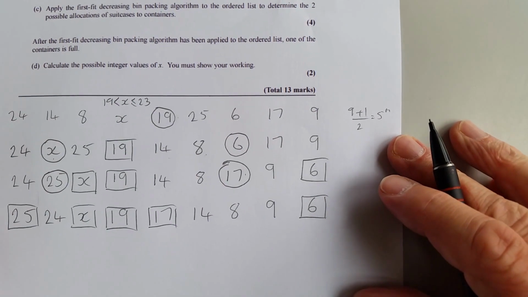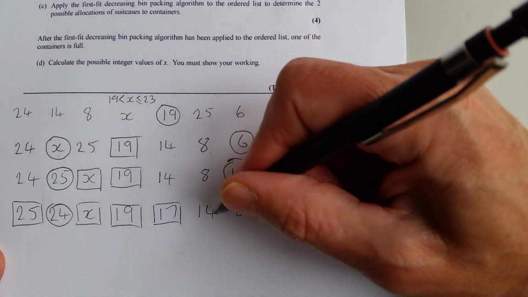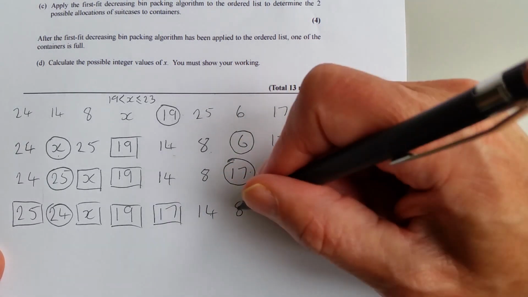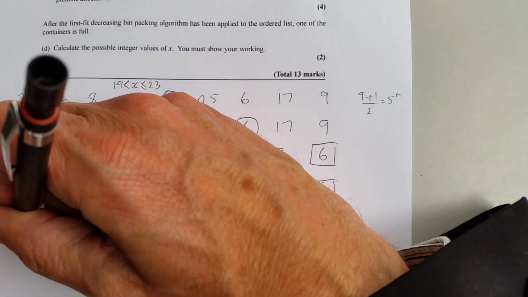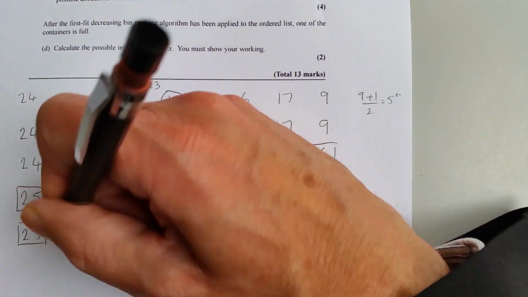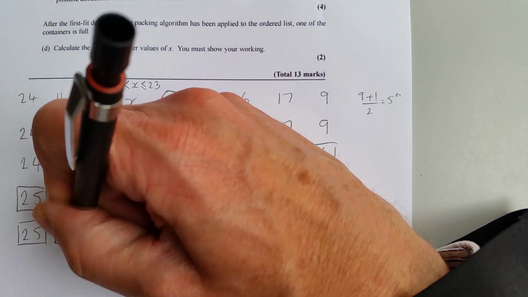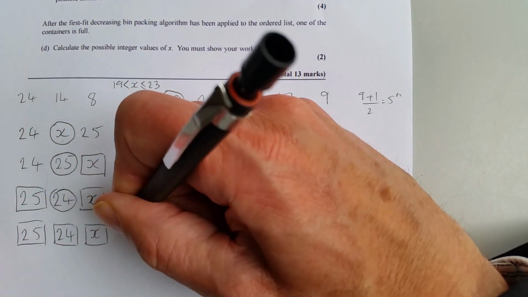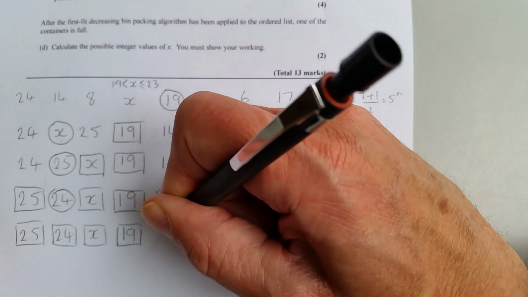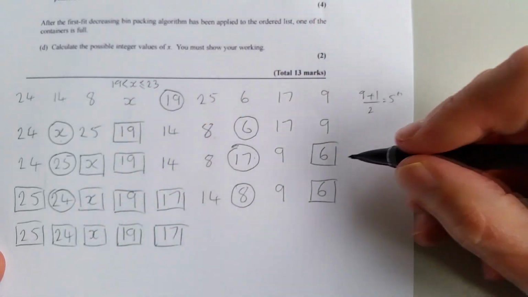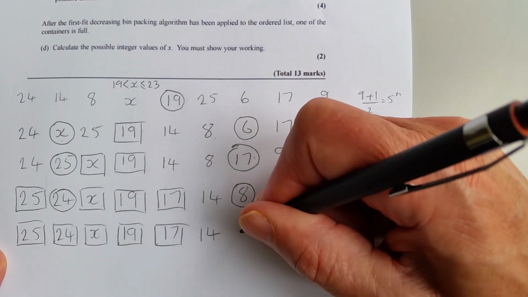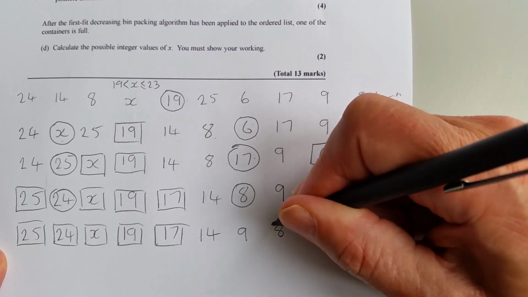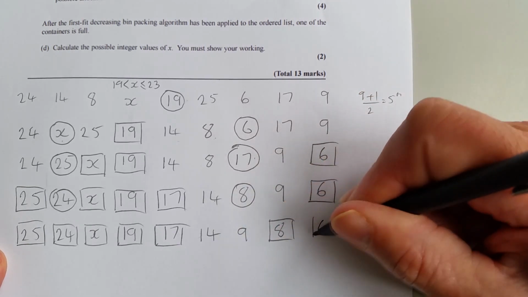Now let's look at the next pivots. 24, and in the middle of the 14, 8, and 9 is 8. So let's move these around now. 25, 24, is permanent. X, 19, 17, 14 stays there because it's bigger than 8. 14, 9 is bigger than 8, so it goes there. 8 goes there and becomes permanent, and the 6 was already permanent.